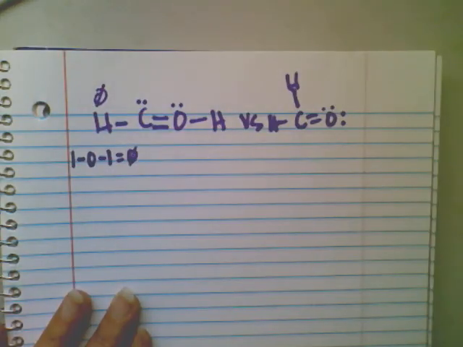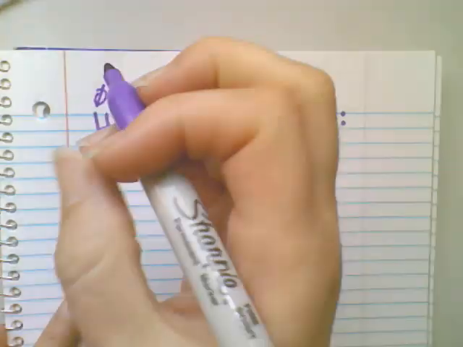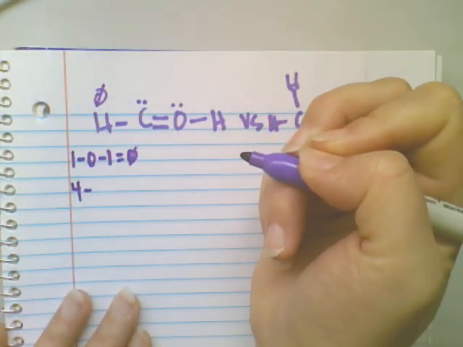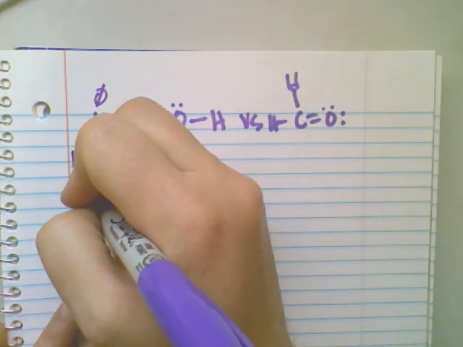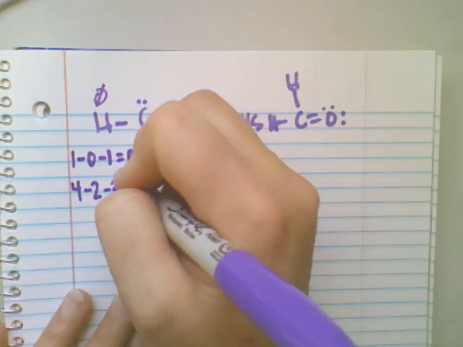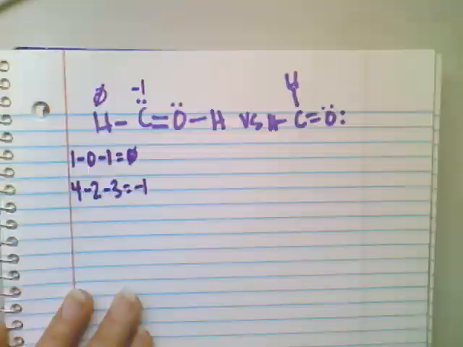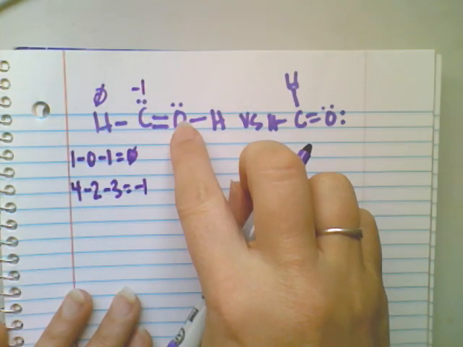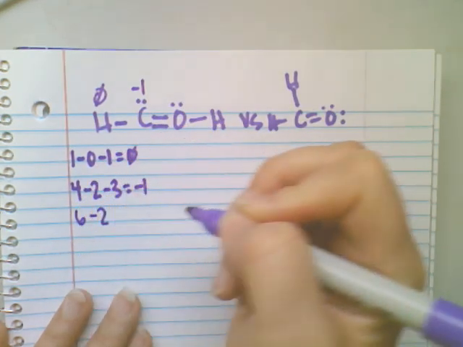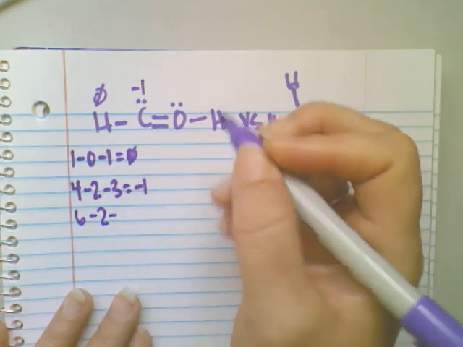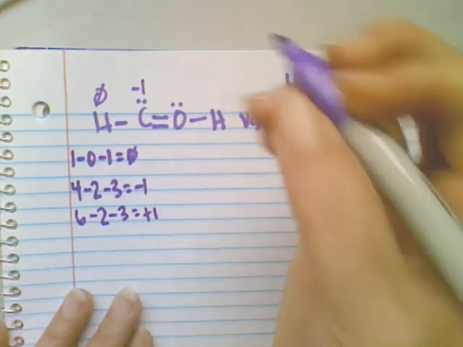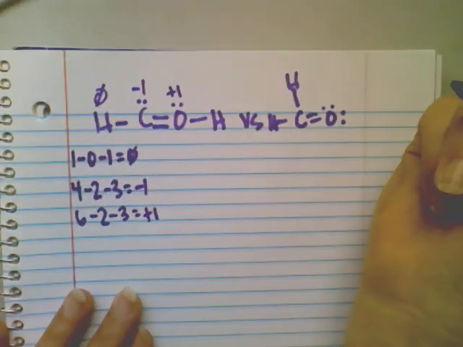For this carbon, it brings in 4 valence electrons. It has 2 electrons that are not bonded, and it has 3 bonds, giving it a total of a -1 formal charge. This oxygen came in with 6 valence electrons. It has 2 electrons that are part of their lone pairs, and it's forming 3 bonds, and so its formal charge is +1.